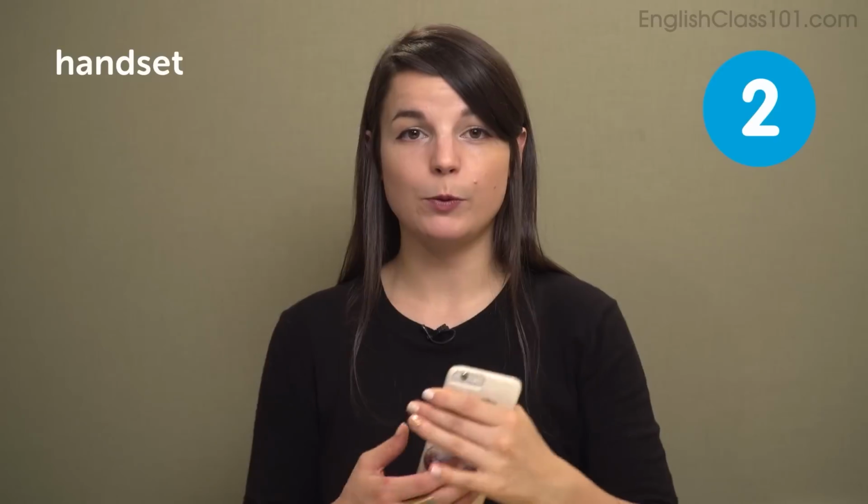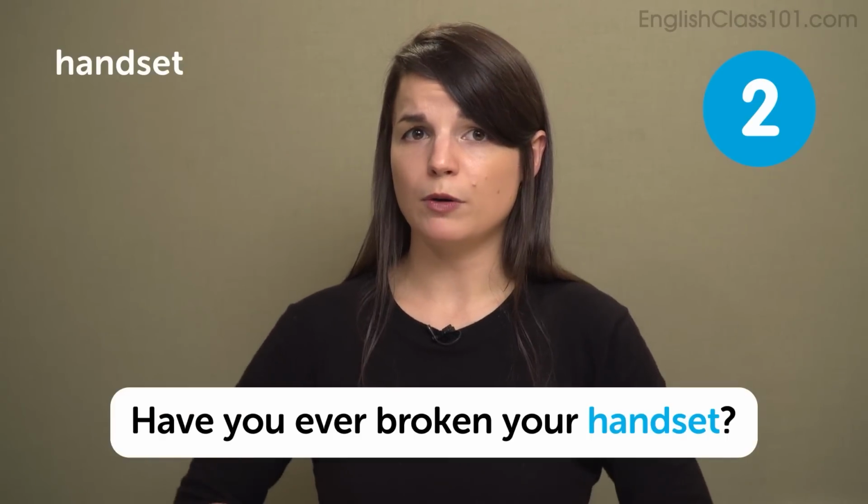The next word is handset. This is sort of a strange word, but we use handset for anything we can use in our hands. So like a phone, we would say my handset. We use this a lot for phones and other things that we can use with our hands, I suppose. But mostly, I feel like in recent days, we use handset pretty much just for phones, like smartphones. So if you see the word handset in a news or a tech article, it probably refers to a phone, like the iPhone or a smartphone or an Android, the physical object is the handset. So in a sentence, have you ever broken your handset?